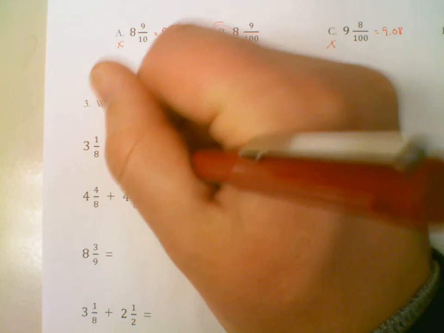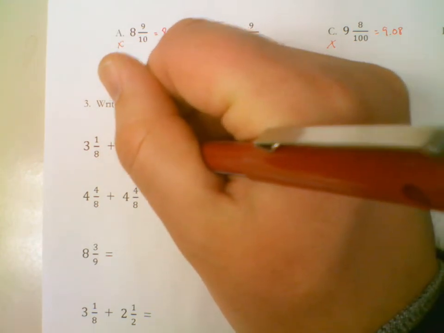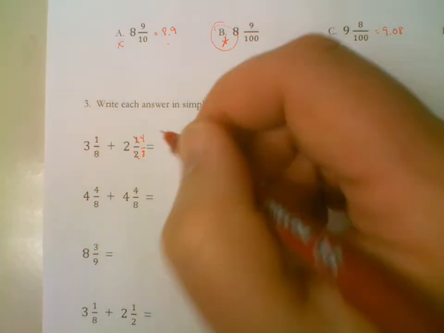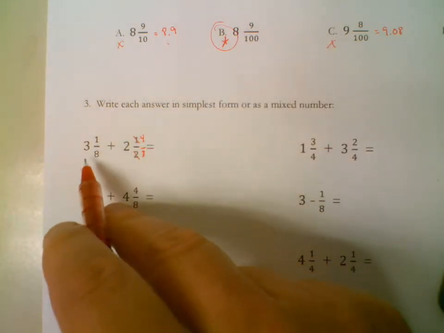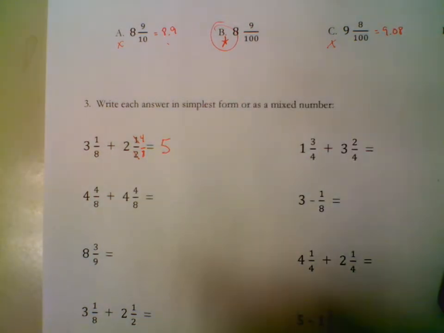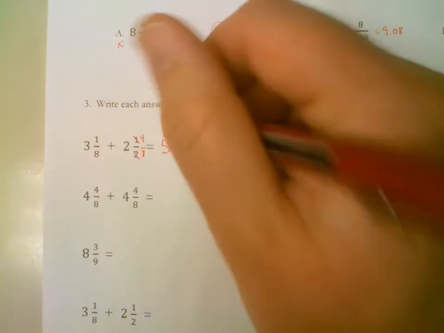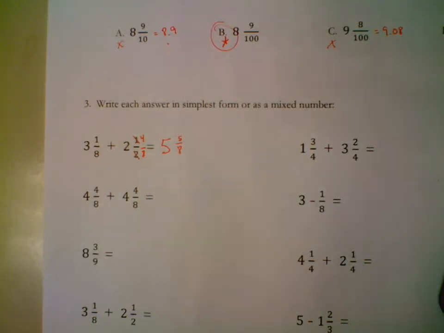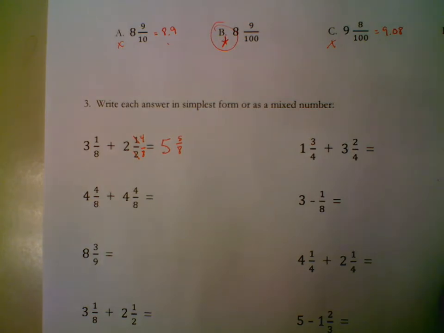I think I get 4 out of 8. So if I add them together now, let's just add the whole numbers. 3 plus 2 is a big 5. 1/8 plus 4/8 is 5/8. 5 and 5/8, okay?